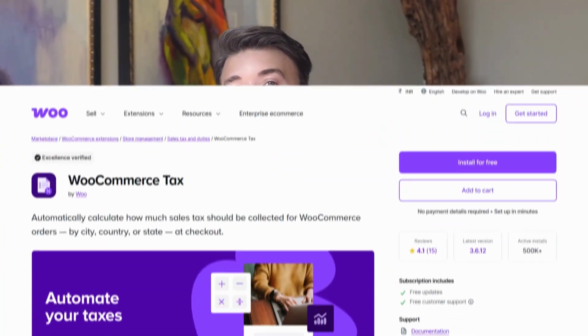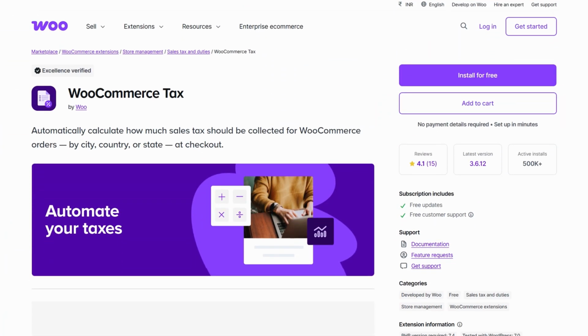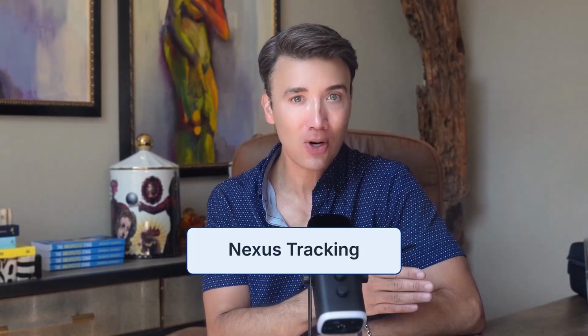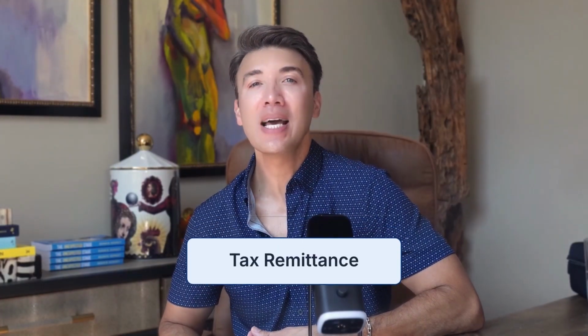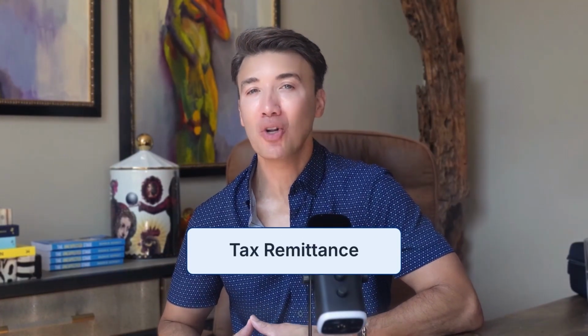The second is a free extension called WooCommerce Tax. It automatically calculates the correct sales tax at checkout based on your customer's address and your store location. So this eliminates the need to maintain tax rates manually. However, it only solves tax calculation, so you still need to track nexus across all your sales channels. You have to register in the appropriate states, file your returns, and remit the tax you've collected to stay fully compliant.